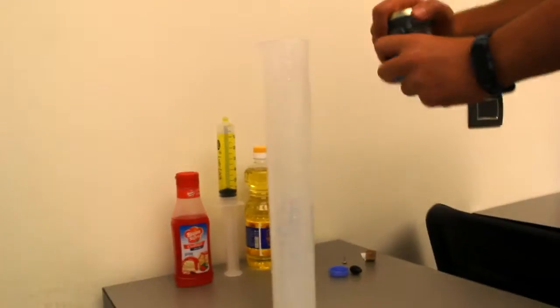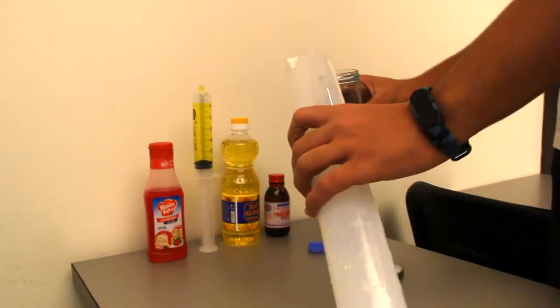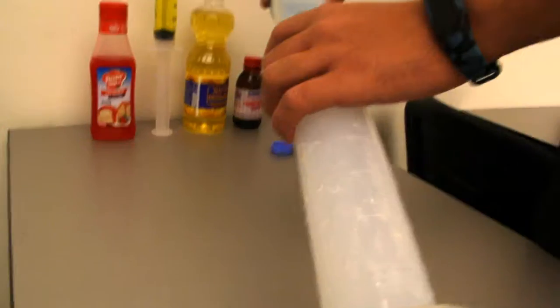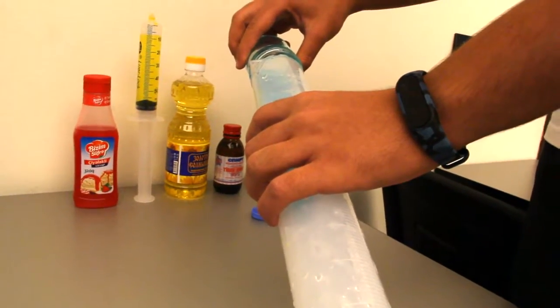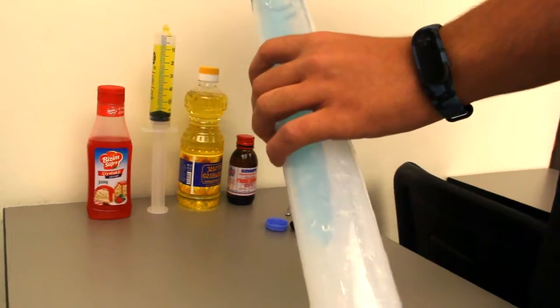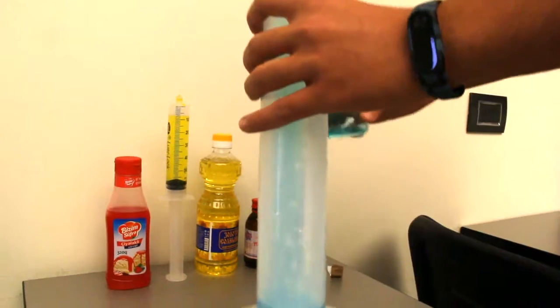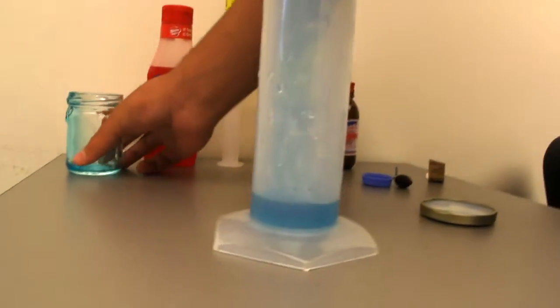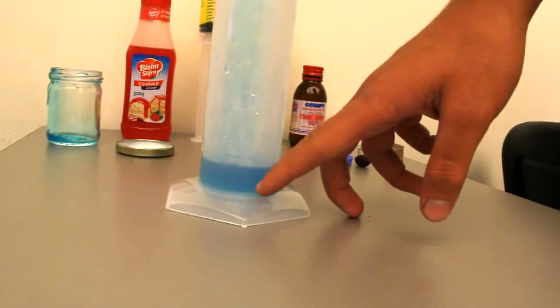In our empty measuring cylinder, we will first pour our dish soap, which is the second most dense liquid in our batch. We're pouring the second most dense first, as we want to see if a more dense liquid will mix with a less dense substance if poured on top of it. Dish soap has a density of 1,030 kilograms per meter cubed. Here's our first layer.